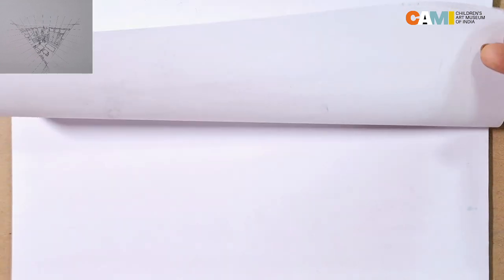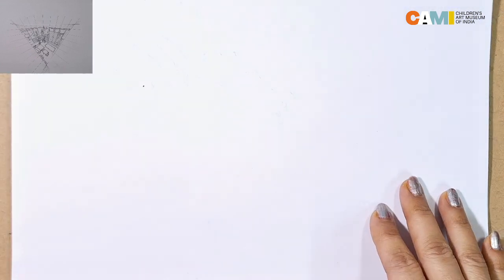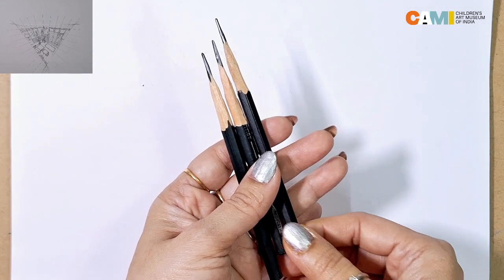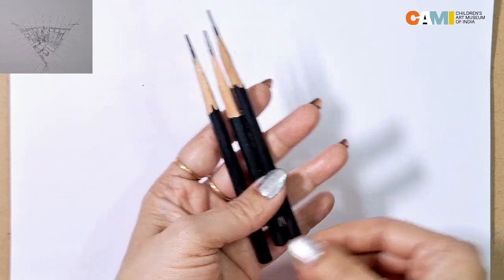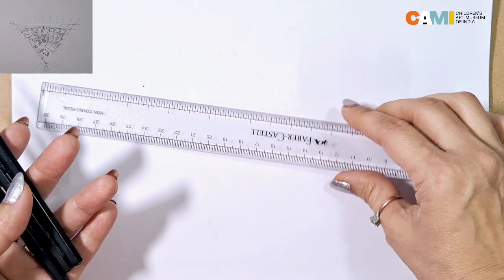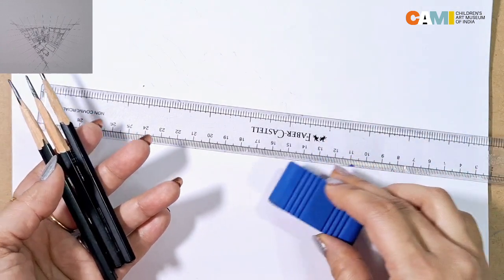Today we will be sketching 3-point perspective. For that, the materials I am using are paper. This is a simple print paper, sketching pencils, B, 2B and 3B, transparent ruler and eraser. Before beginning, let me give you a brief on what is perspective in art.